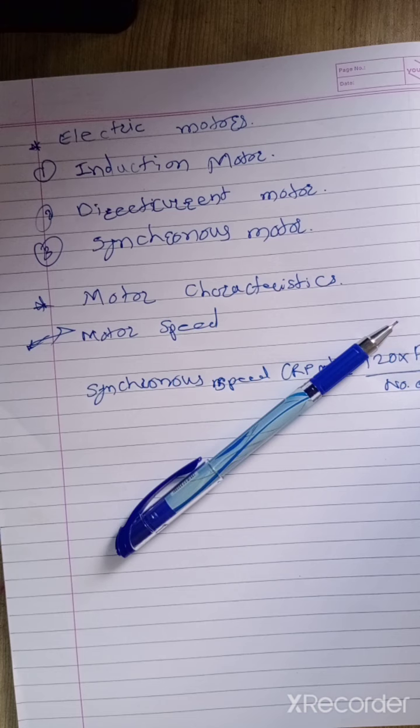The number of poles is always even, and for a given mains frequency in cycles per second, the actual speed with which the motor operates will be less than the synchronous speed. The difference between synchronous and full load speed is called slip and is measured in percent.